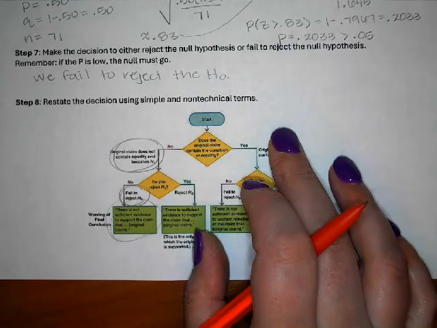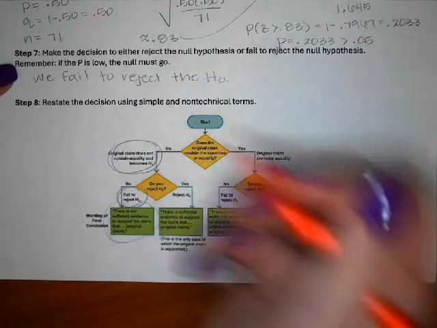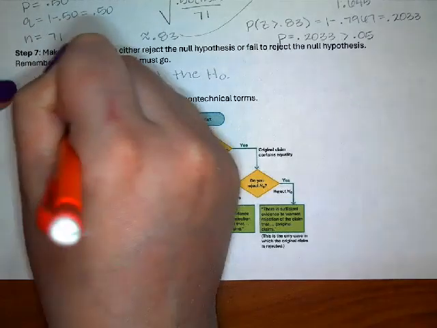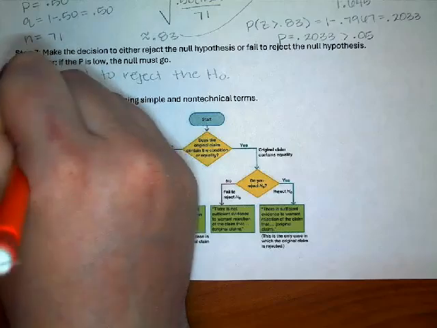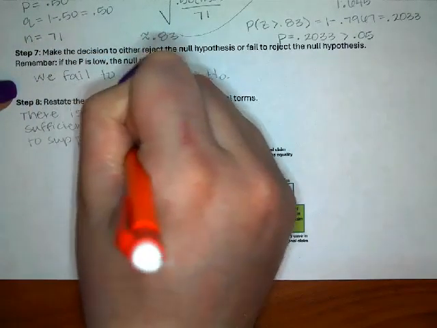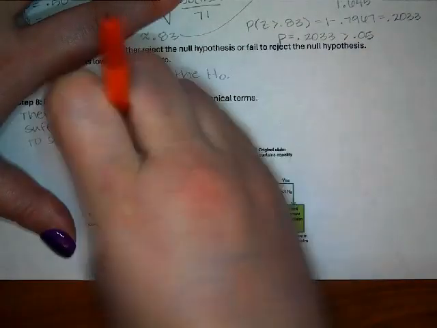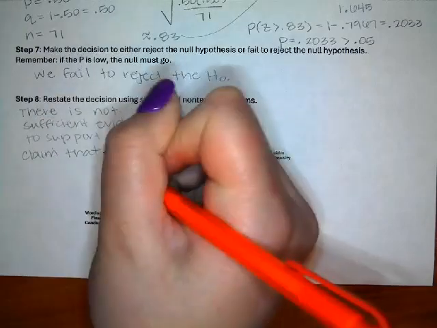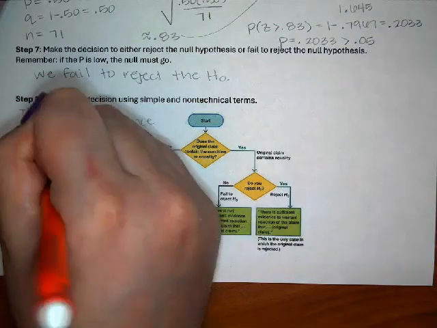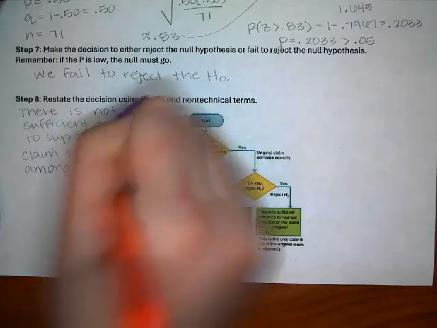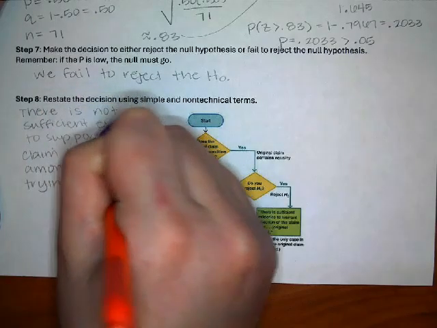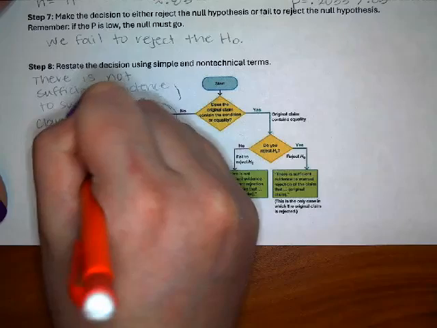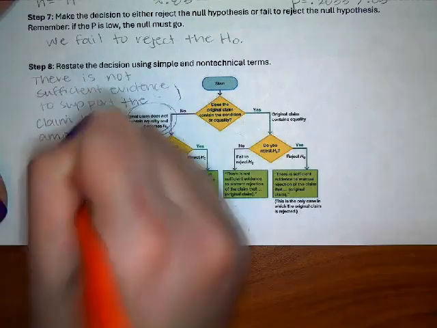There is not sufficient evidence to support the claim that among smokers trying to quit with nicotine patch therapy, the majority are smoking 1 year later.